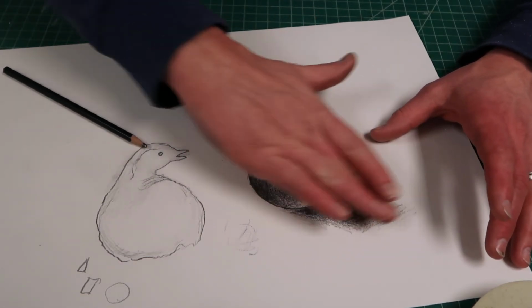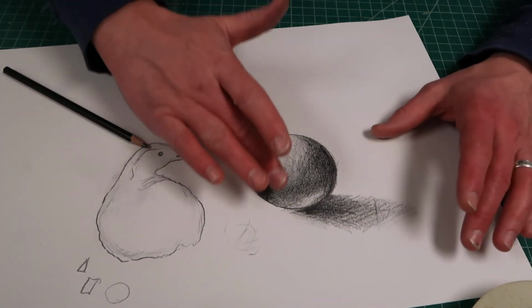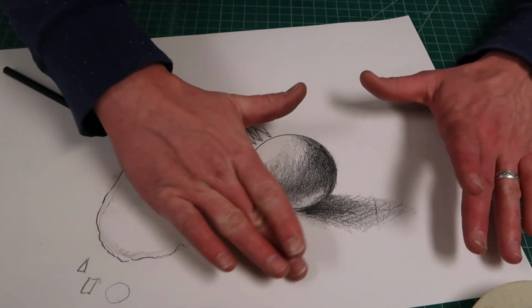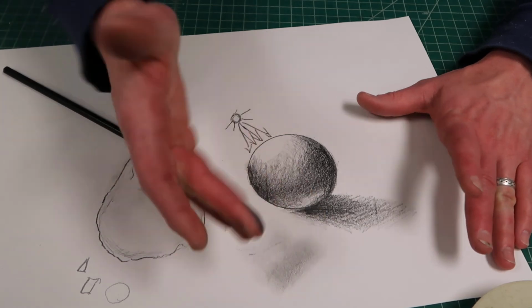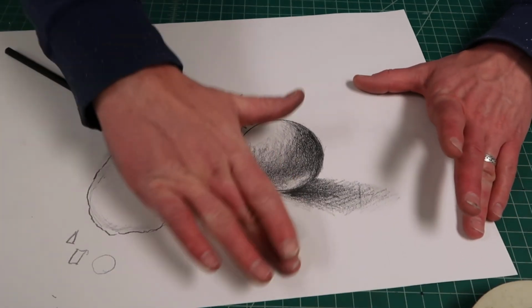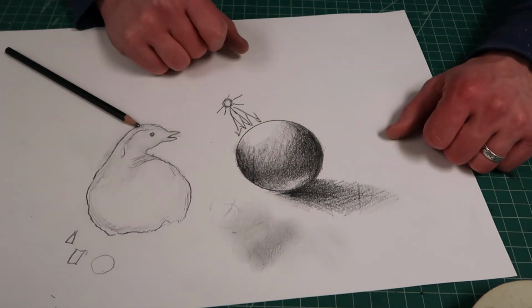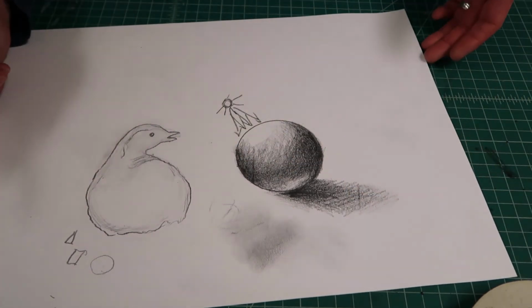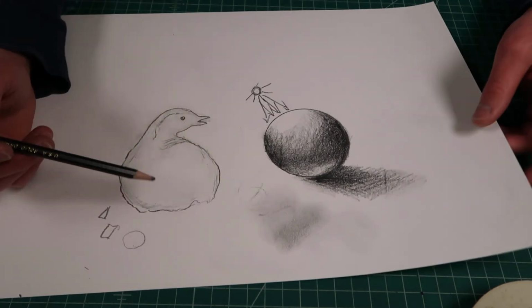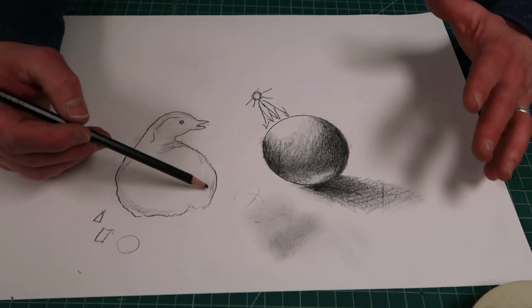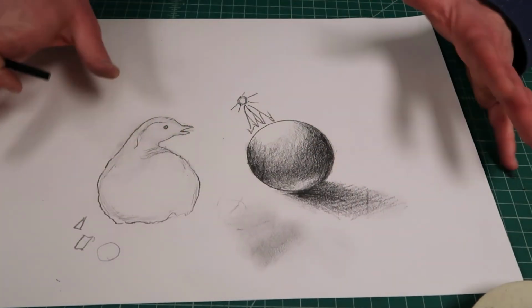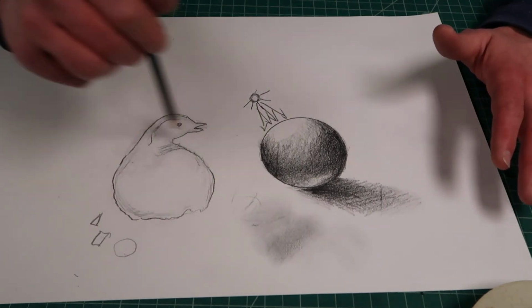However, a lot of kids take this too far, and then they end up making the whole thing the same value, because once you have a significant amount of graphite on your finger, it's going to blend into the paper. So these are two good ways to create convincing drawings in terms of how we want them to look objectively.